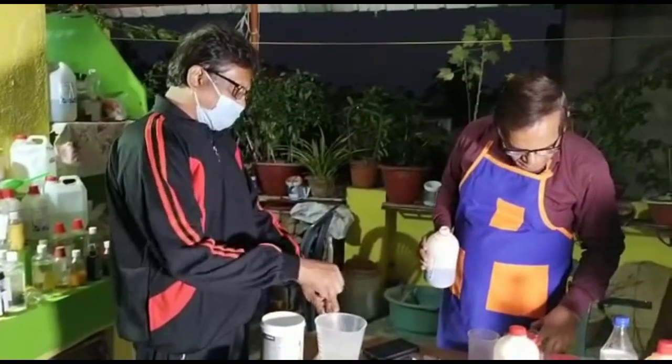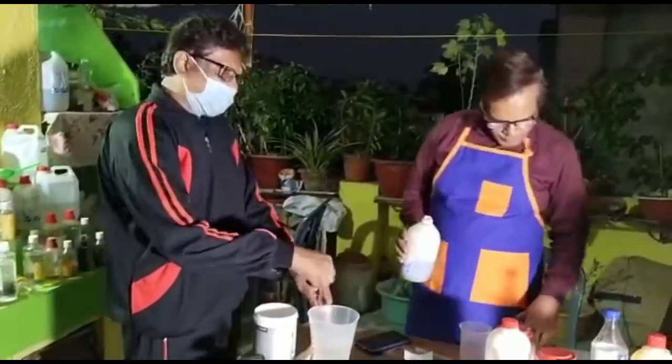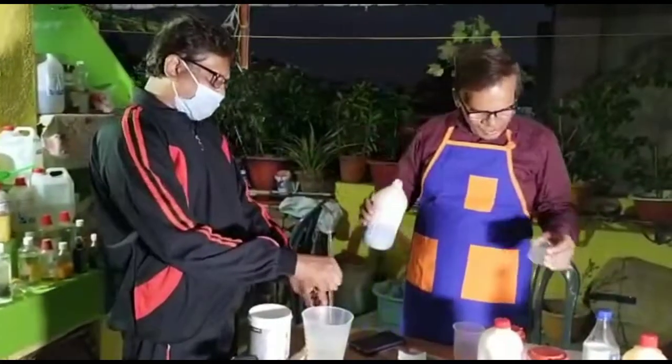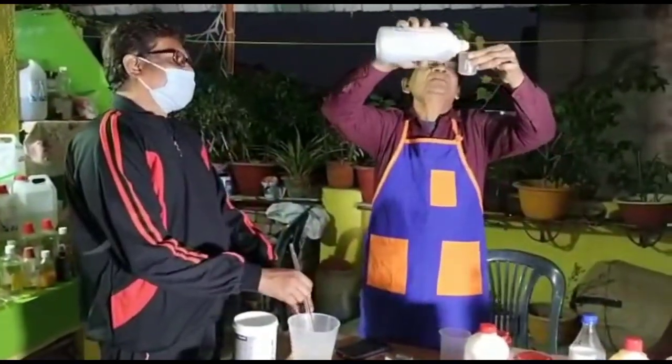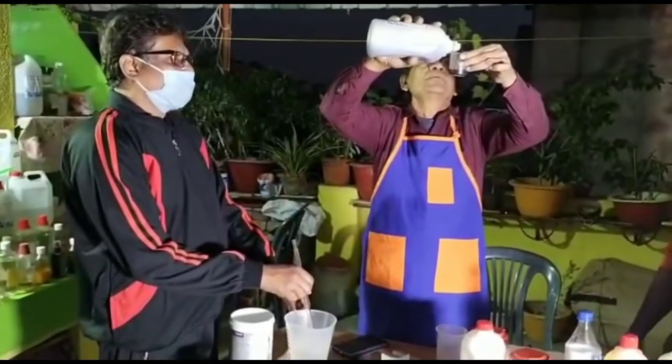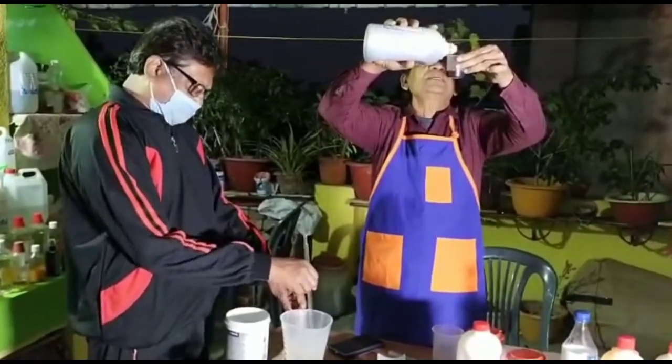Now we are going for the base note. You see, for the base note we are putting resinoid benzoin, 15 ml. It is also very useful for the lemon.